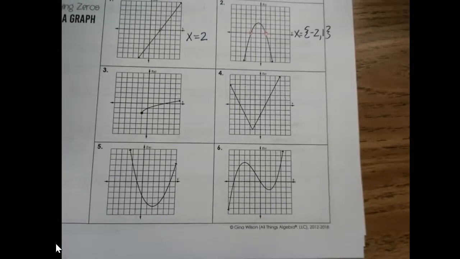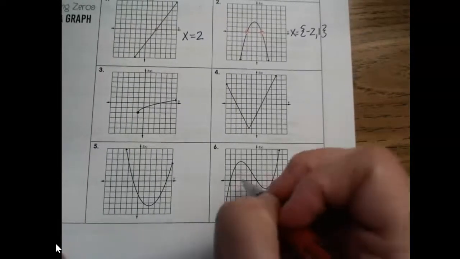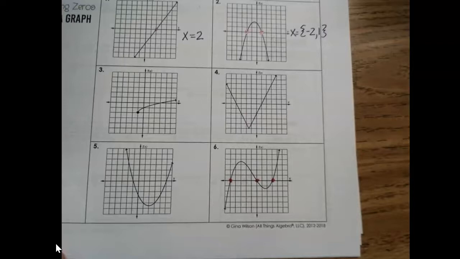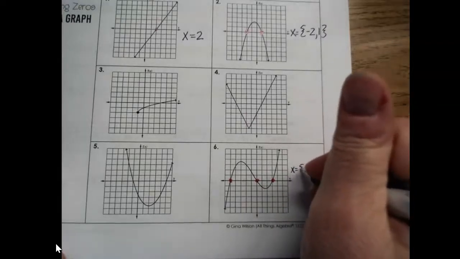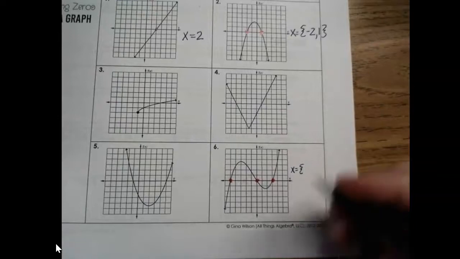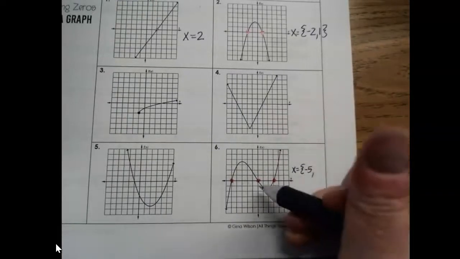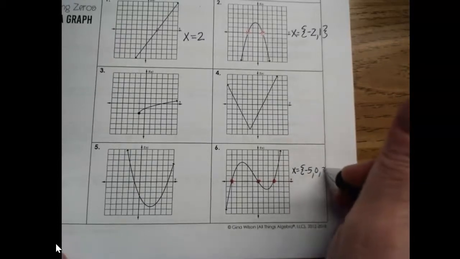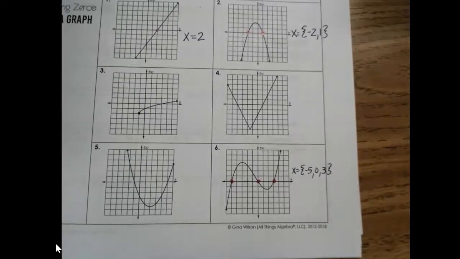Look at number 6. We'll finish the rest of these in class. This one crosses the x-axis 3 times, so you're going to want to list all 3 of these. We have an x value of -5. This one's at the origin, so the x value is 0. And this one is at 3. And then I'll close my scroll. All right. So you're going to want to be able to identify the x values, and that is your zero or your solution or your root or your x-intercept, but we're only talking about the x value here.